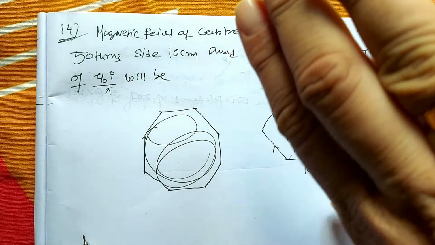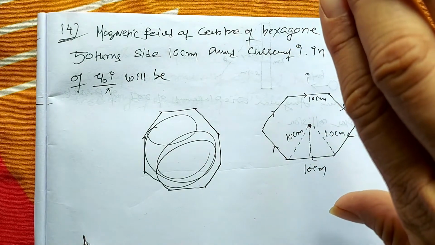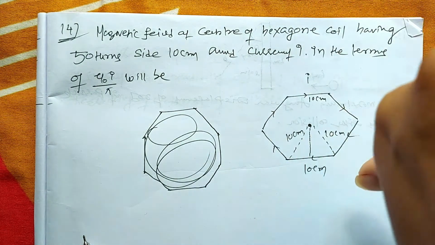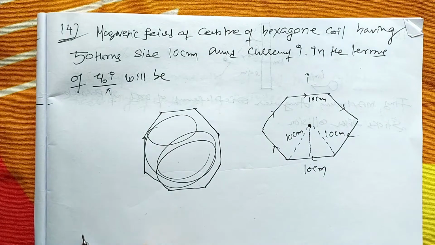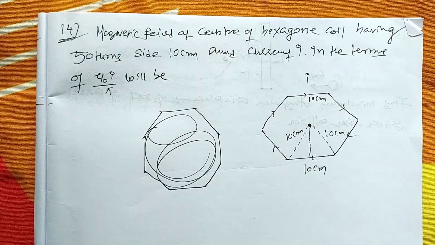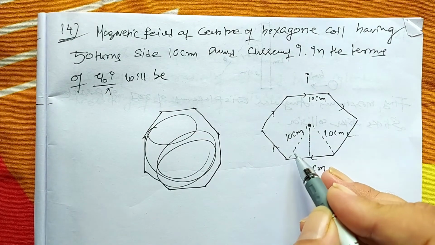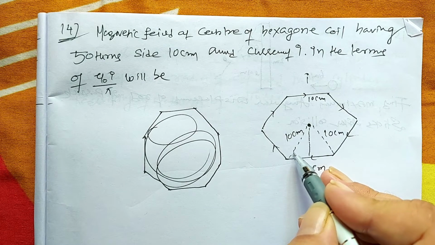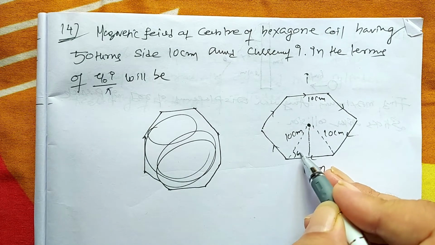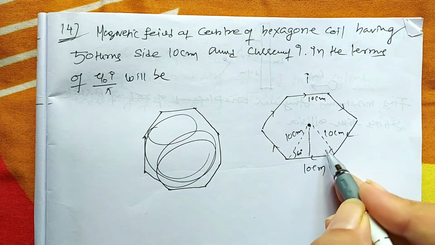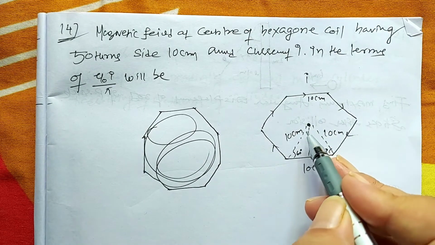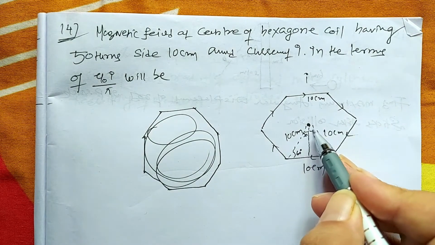So here, what is the direction of this magnetic field at the center? Into the paper. So this is 60 degrees, this also 60 degrees, and this angle 30, and this angle 30.